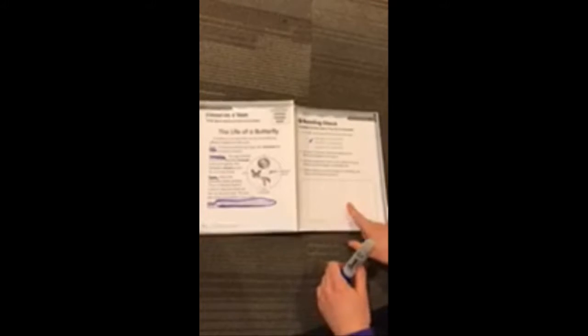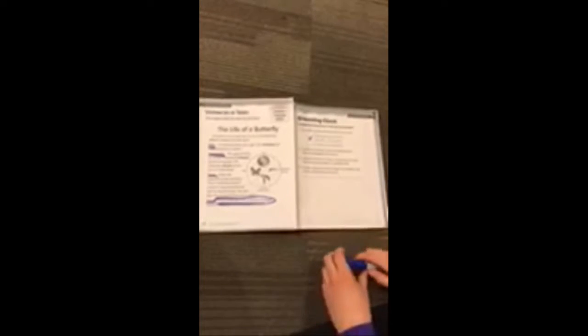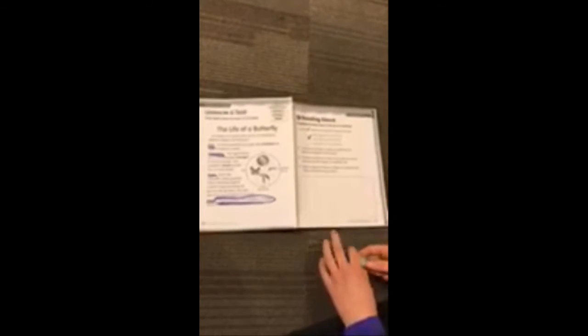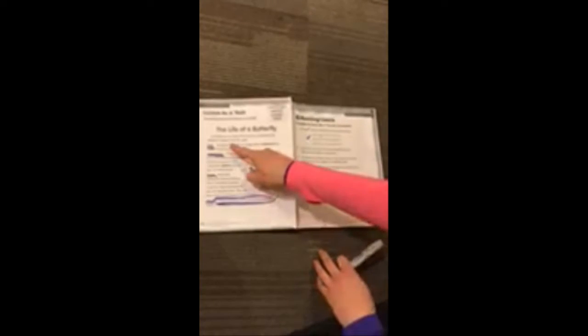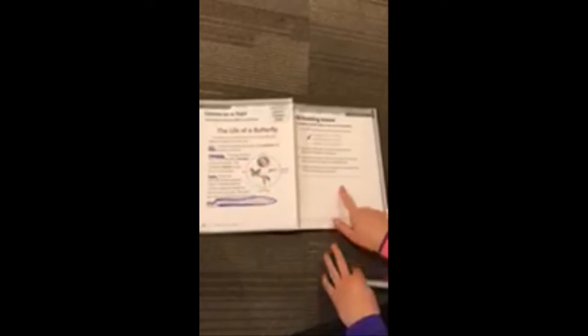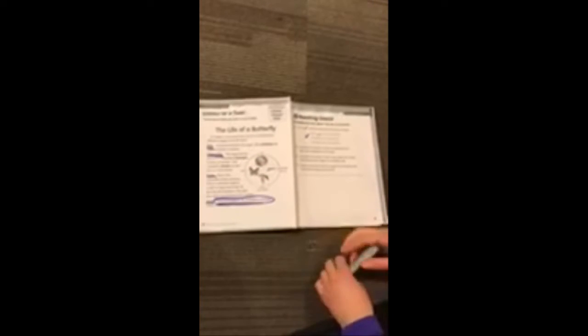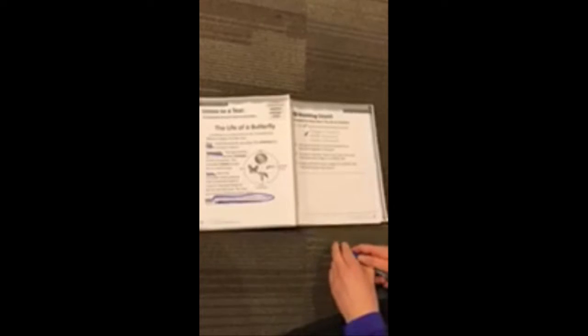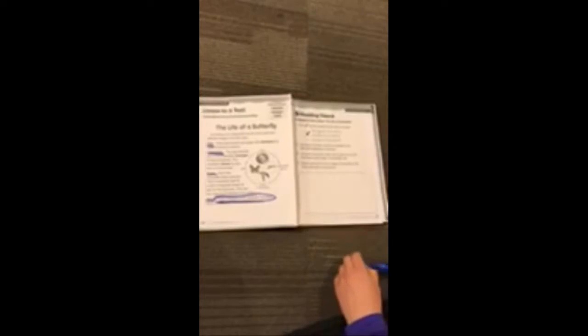Down here it says, draw a picture to show a stage of a butterfly's life, and then write about your picture. So you can choose which of those was your favorite stage that you heard about, and draw a picture in this box, and you could write a sentence to tell us what stage you're drawing.